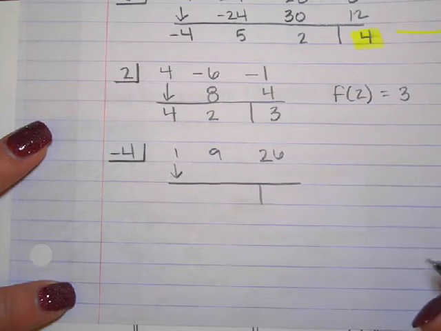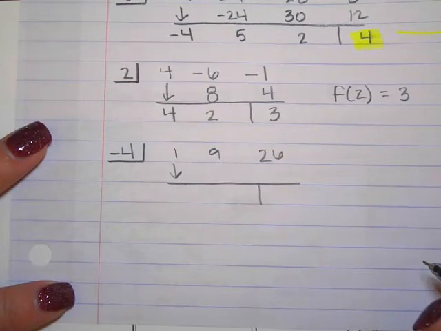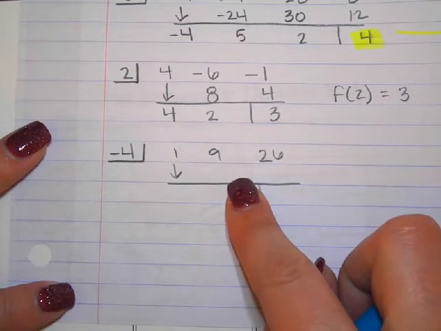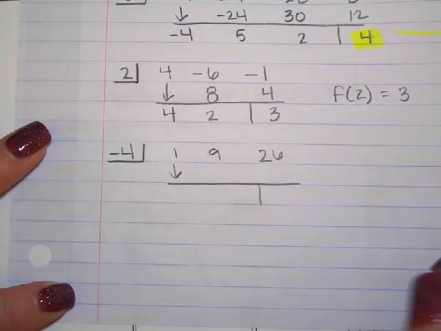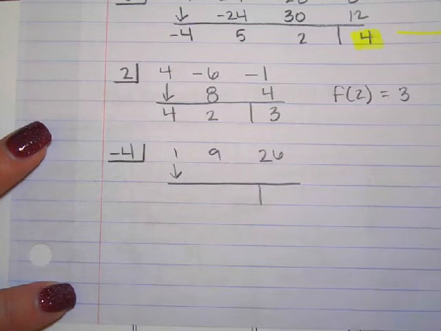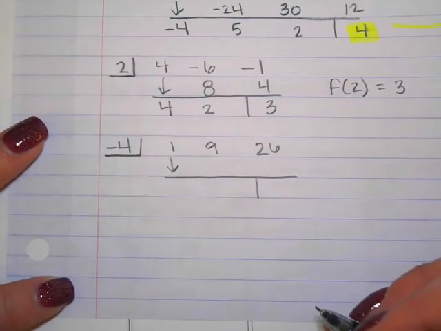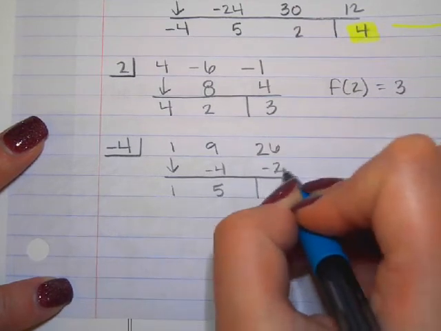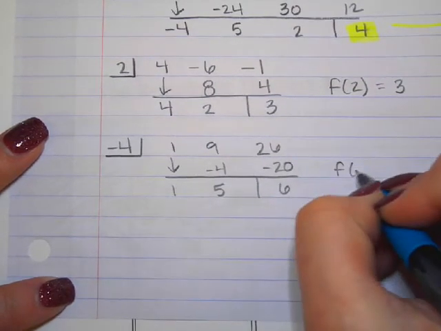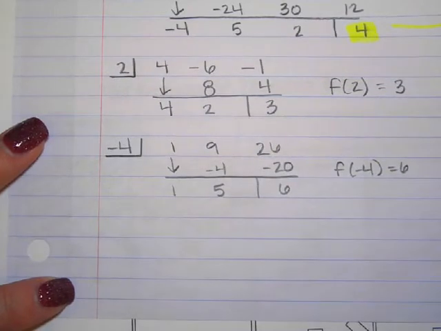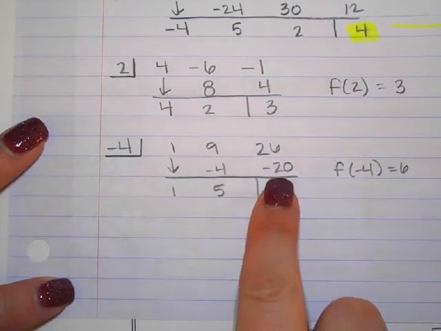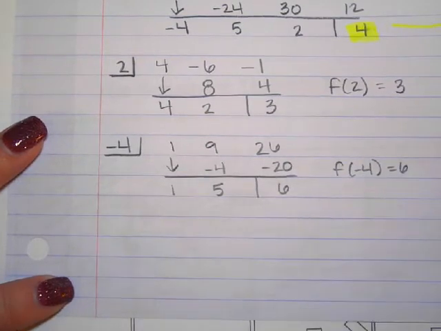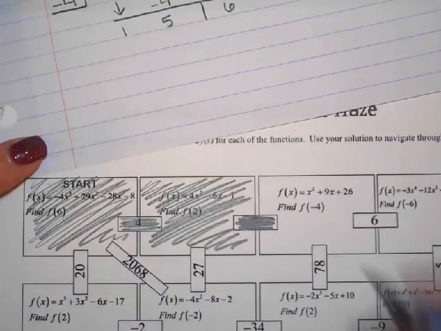This is still faster. Because the numbers stay smaller. Does that make sense? So you're not thinking like, oh, -4 squared is 16, and now you're dealing with 16. You're just dealing with 1. See, like the biggest number I dealt with was -20. I didn't have to deal with 26. So my number stayed smaller by doing it this way.